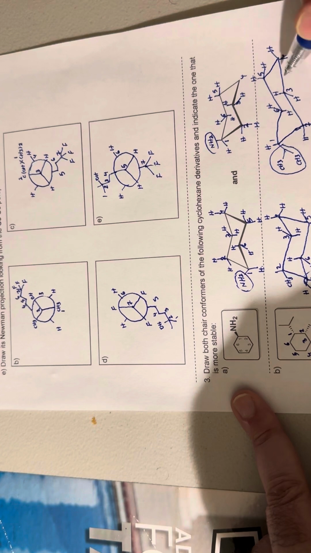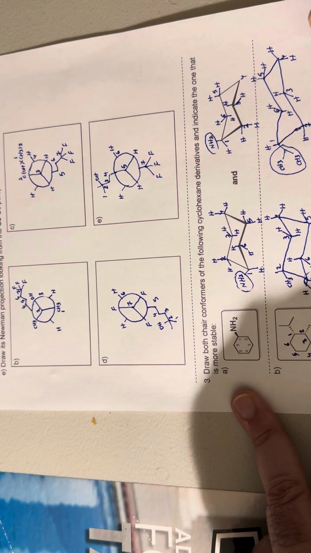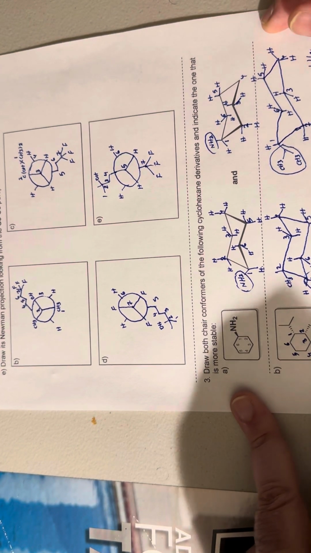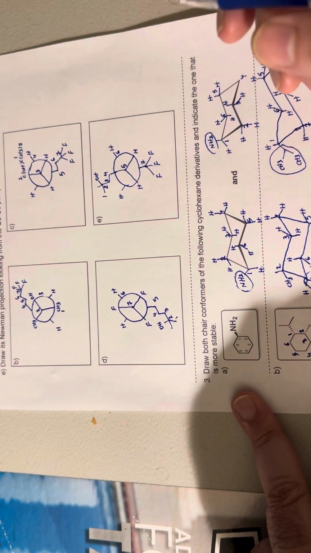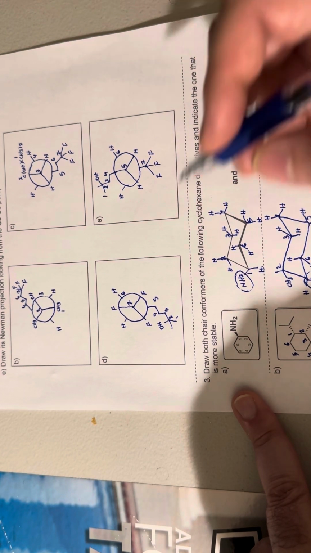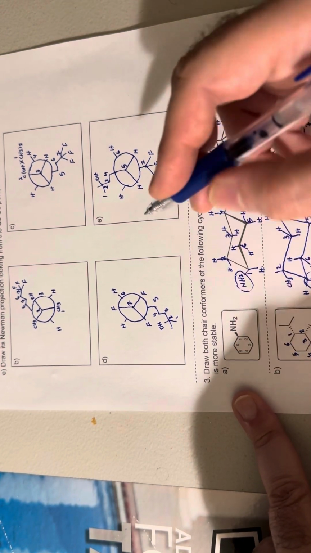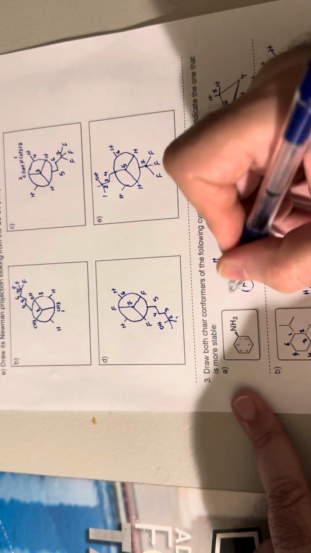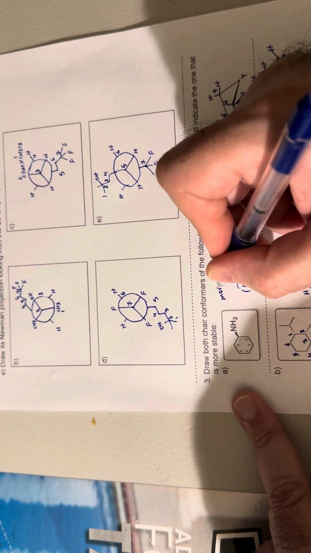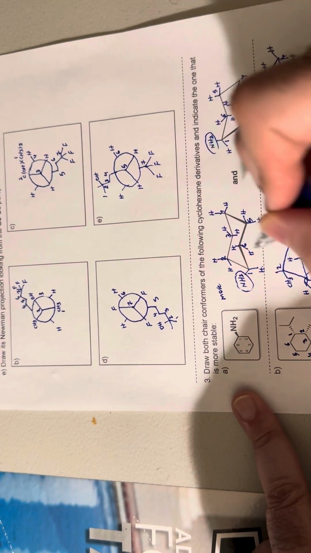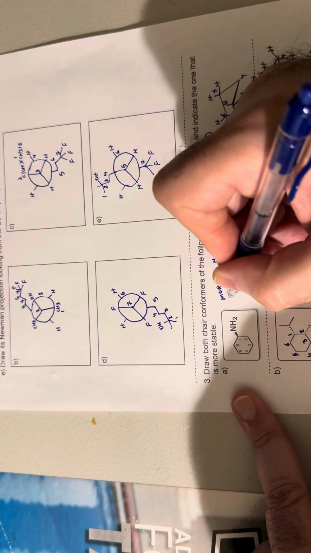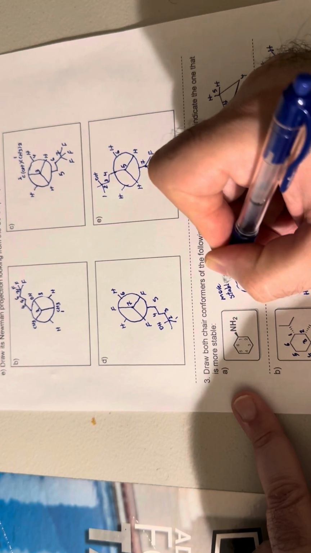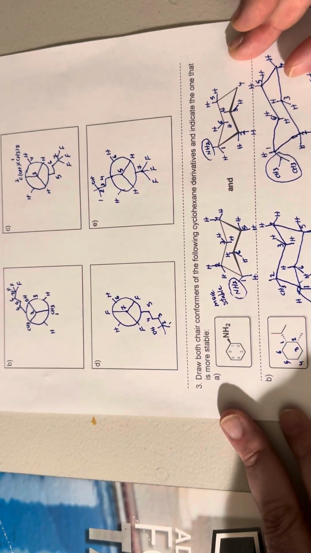So the right one is more stable. And our answer. And as you know, for part A, the left was the more stable, because the amine group was placed in the equatorial position. Okay. Thank you for your time and patience.